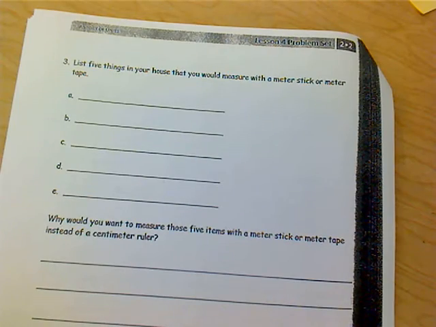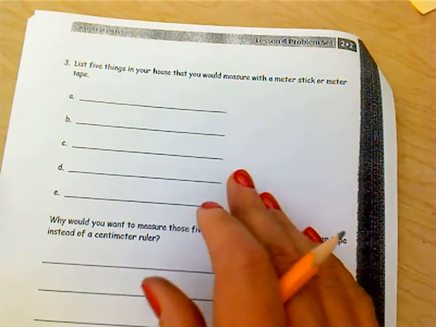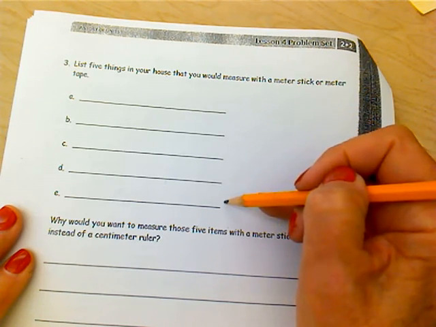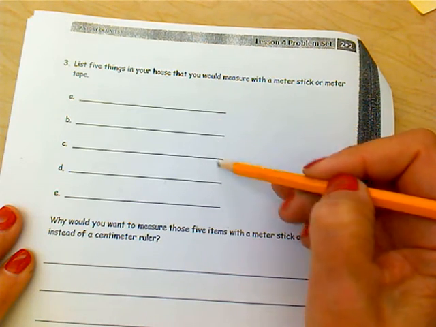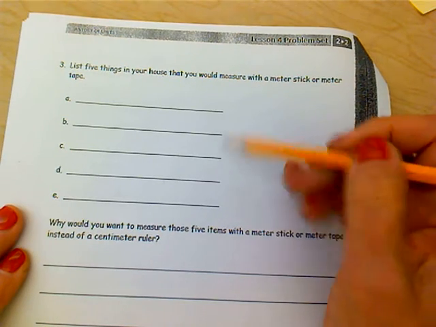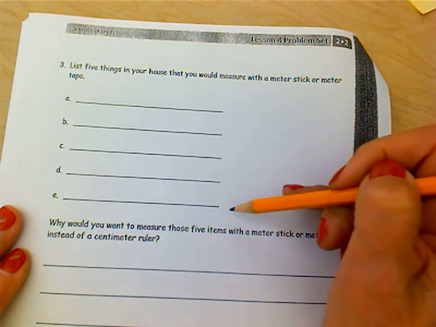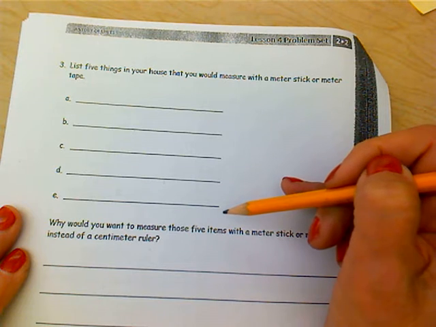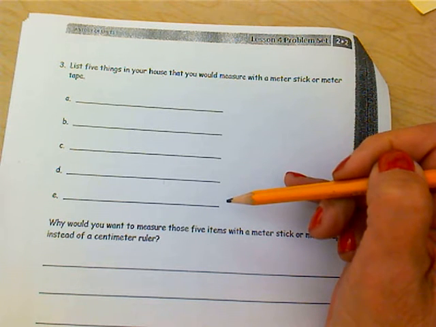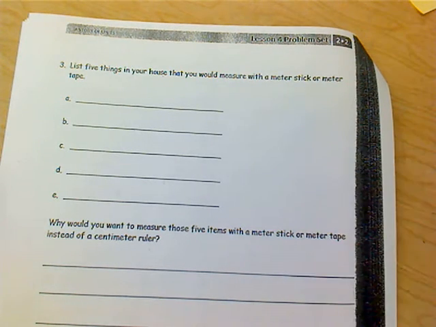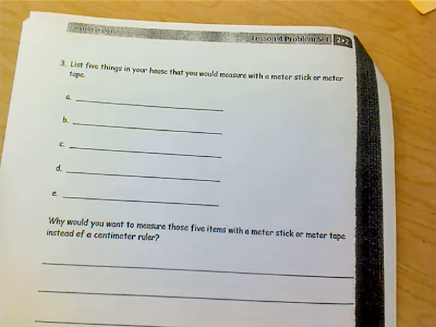So, what are some things that you would want to measure in your house that might be about a meter? I'm going to have you shut the video off, and I want you to think of 5 things that you might have in your house that would measure at least a meter or longer. Then I'll share a couple of ideas of things that I came up with that would be possible. But of course, your answers might not be exactly the same as mine, and that's okay, because we have different houses. All right, shut the video off. Write down 5 things.